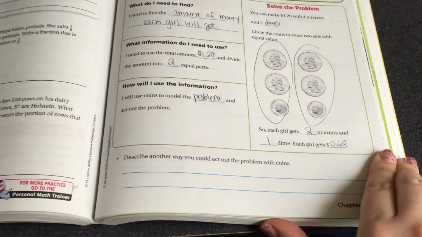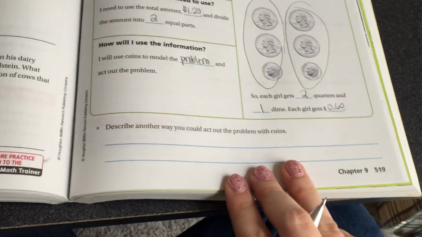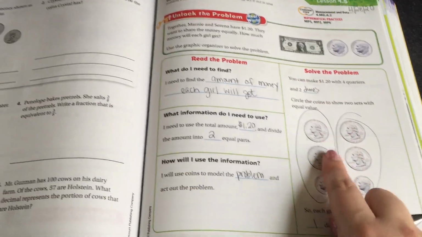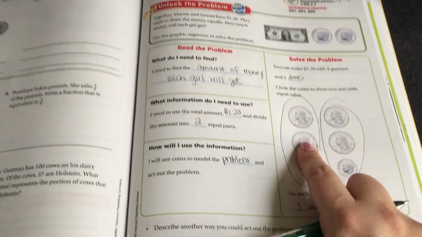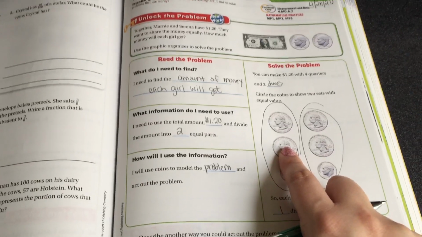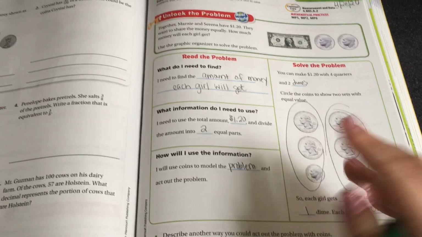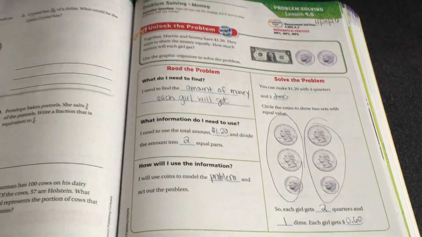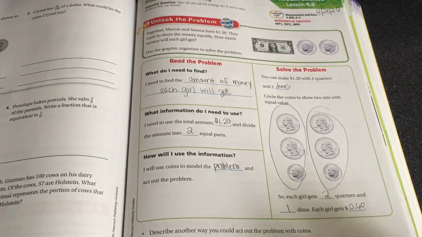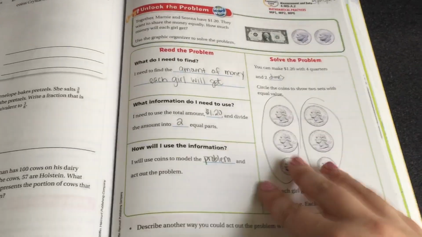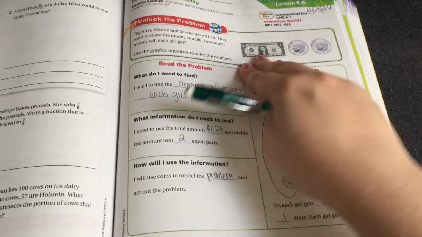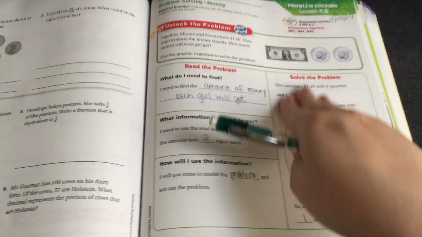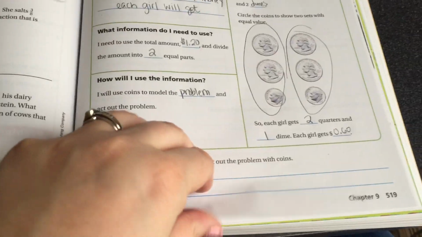So it says, describe another way you could act out the problem with coins. You could have done this, instead of swapping out your $1 for 4 quarters, you could have done it with 10 dimes and split them into 5 and 5, and then the other 2 left over. You could have done it with nickels. You could have done it with pennies. That would have taken a really long time, and that's a lot of coins. But this is probably the most efficient route. But you could have done it with other coins too, because $1 is represented in many different ways. It can be represented with quarters, it can be represented with dimes, nickels, pennies, whatever you have on hand.